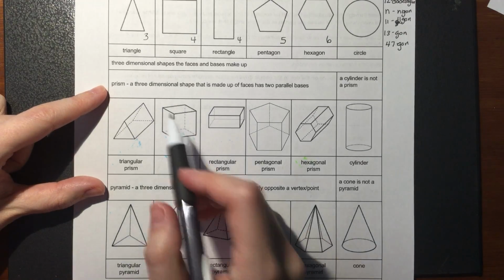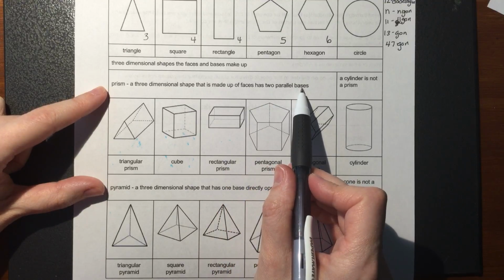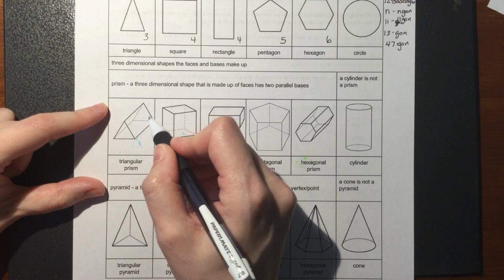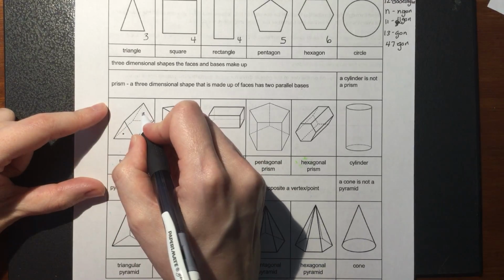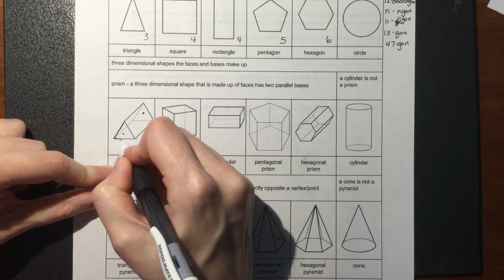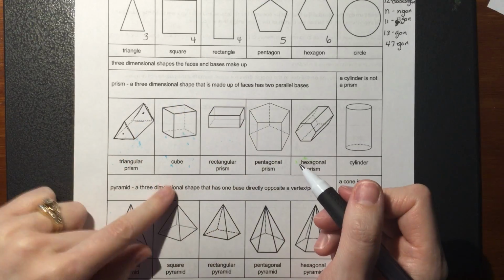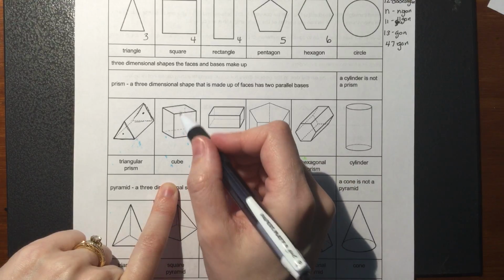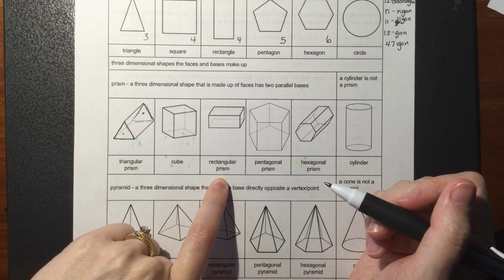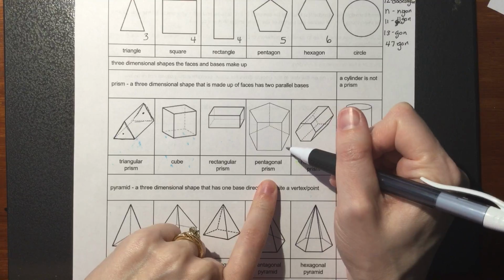A prism is a three-dimensional shape that is made up of faces that have two parallel bases. So if you look right there, there's the base there and there's the base there. Those two are parallel. That's called a triangular prism, and it's called triangular because its base is in the shape of a triangle. Looking at this next one, it's a cube. Its base is a square, and they call it a cube. The next one is a rectangular prism. Again, bases are rectangular.